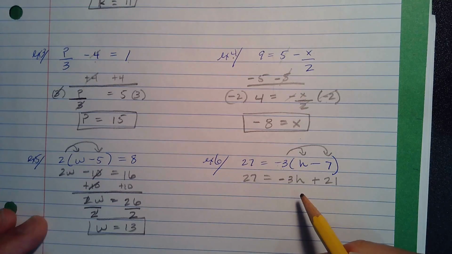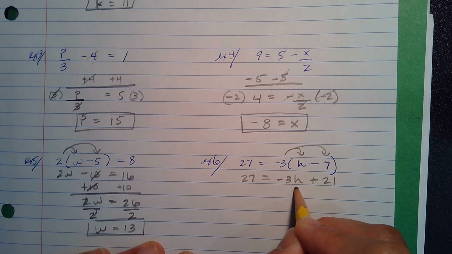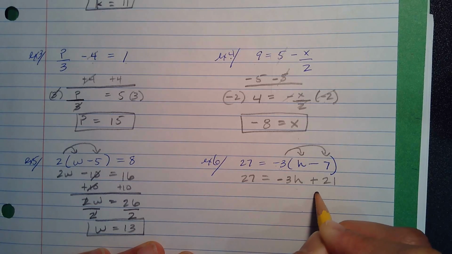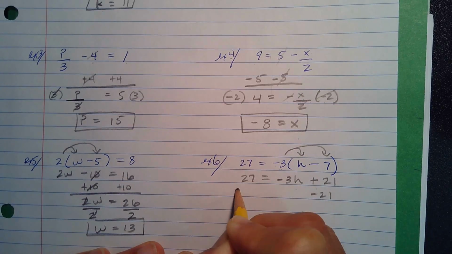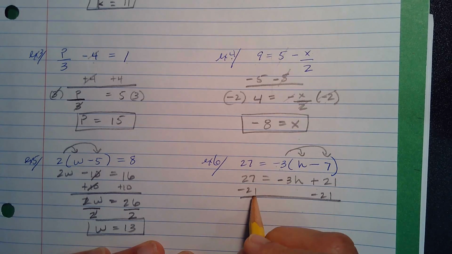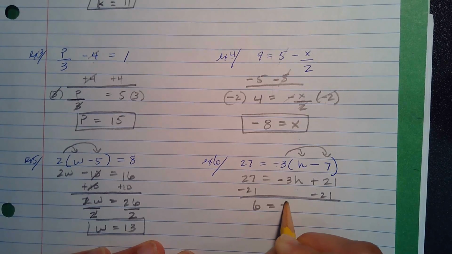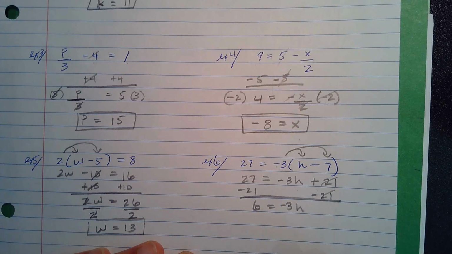Okay, so h is still not isolated. Since h is on the right side, I want to keep it on the right side. So I'm going to do the inverse of adding 21. The inverse of adding 21 is subtracting 21. 27 minus 21 is 6. So 6 equals negative 3h. The 21s add up to 0.